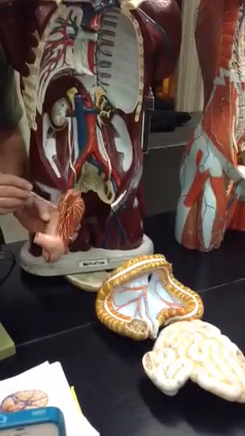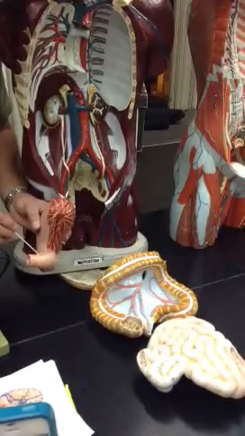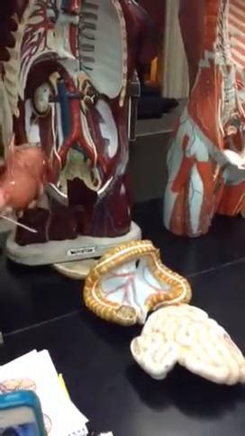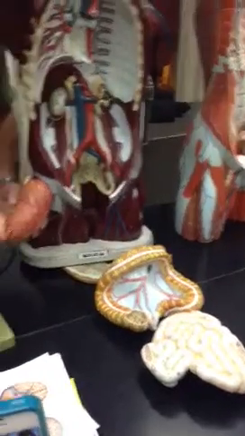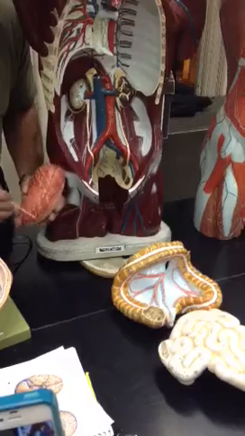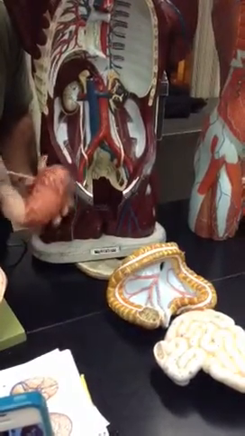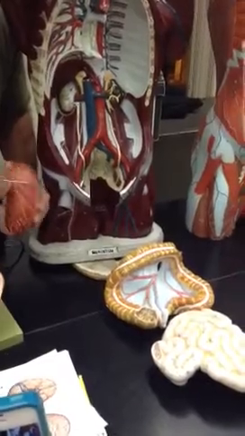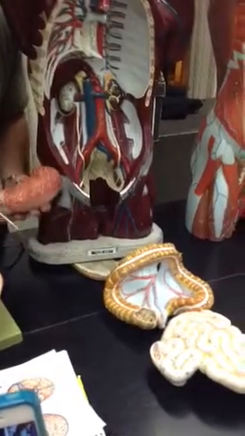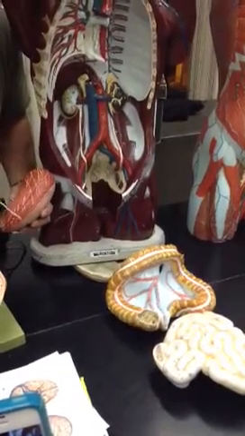Left gastric, right gastric, gastroduodenal. Now, on the greater curvature, this is the greater curvature, you have the gastroepiploic. Here's the gastroepiploic, and it's the same with left and right. Left gastric, left gastroepiploic, right gastric, right gastroepiploic, and this is coming off of the splenic artery.